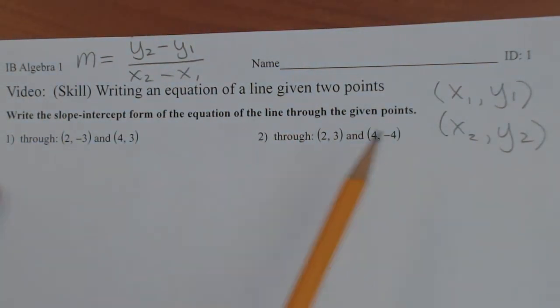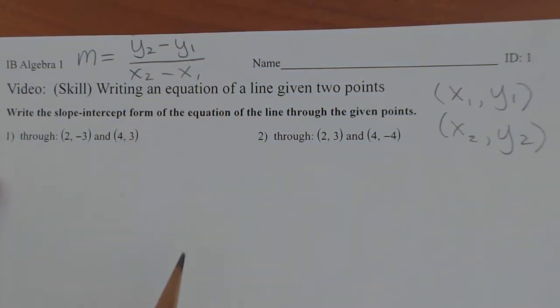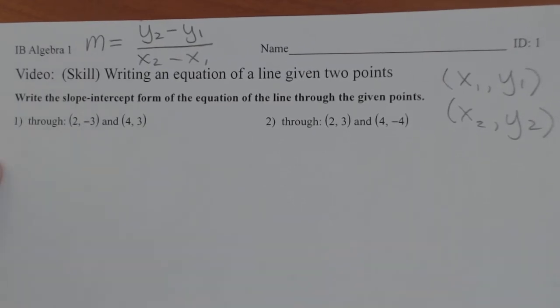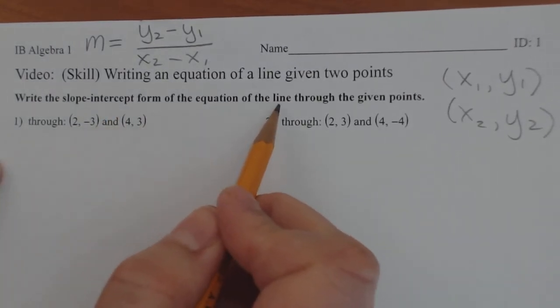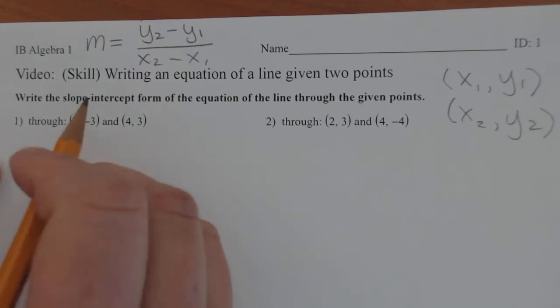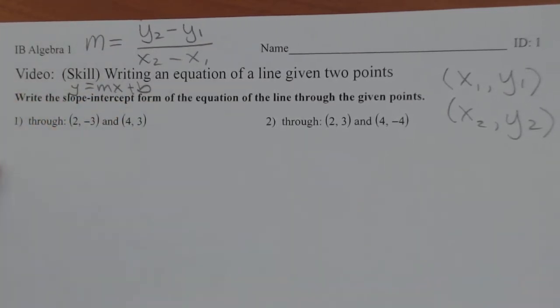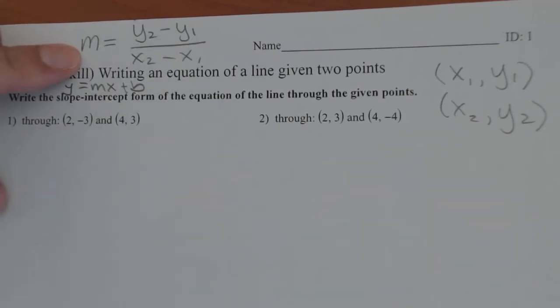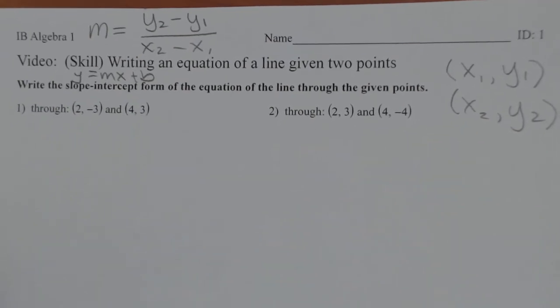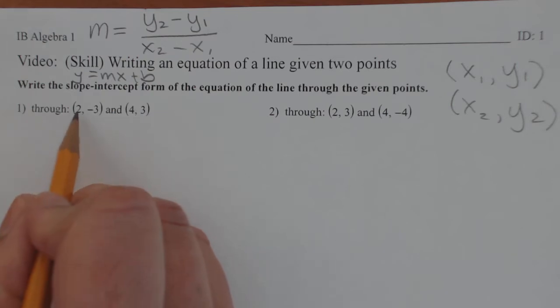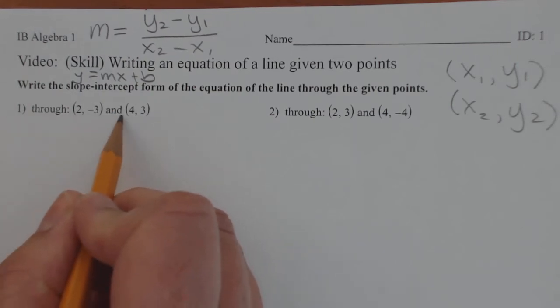So we're going to have to label some points and put them in the slope formula. Here we go. Write the slope-intercept form of the equation of the line through the given points. This is the same thing that we've been doing, y equals mx plus b. So we're going to need two things: our slope and our y-intercept. Let's go. Number 1, through points (2, -3) and (4, 3).